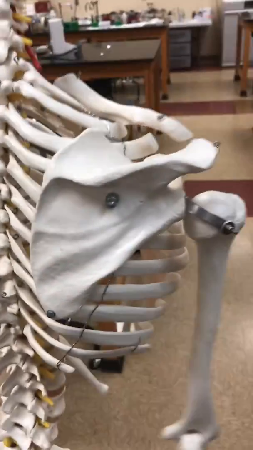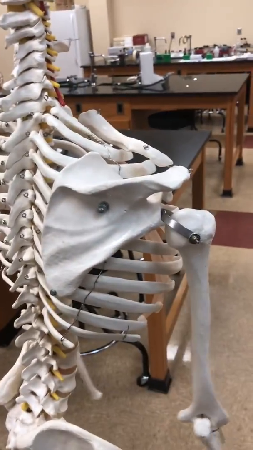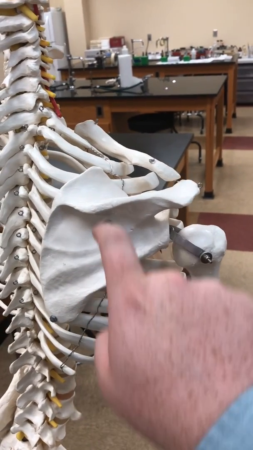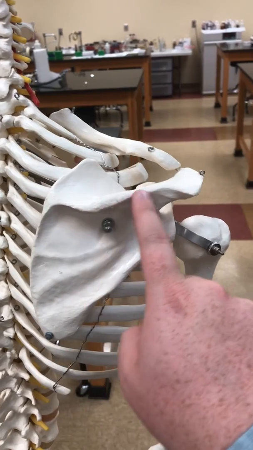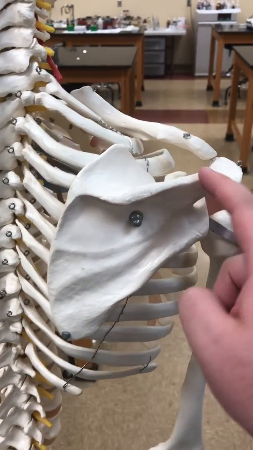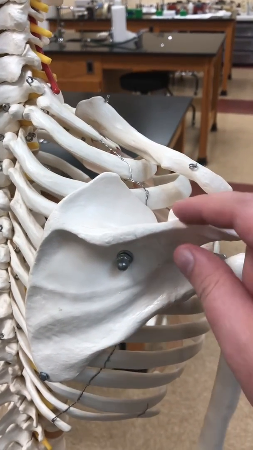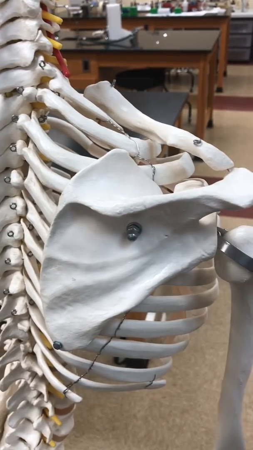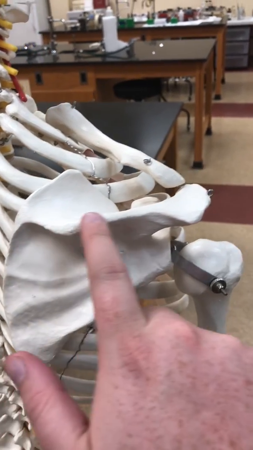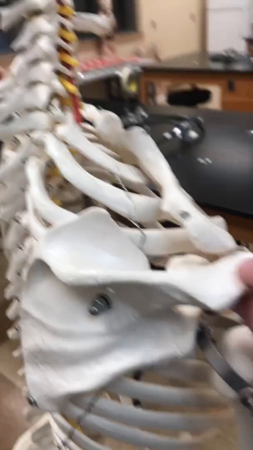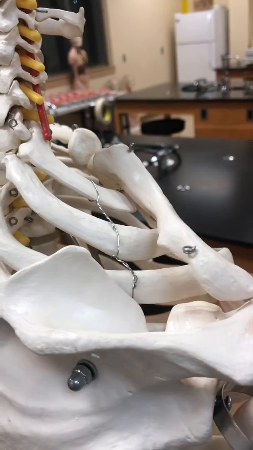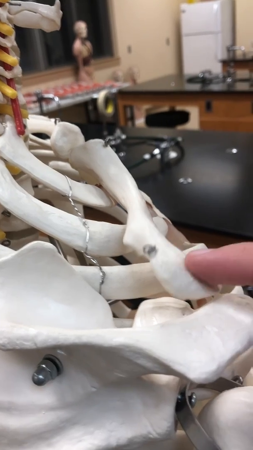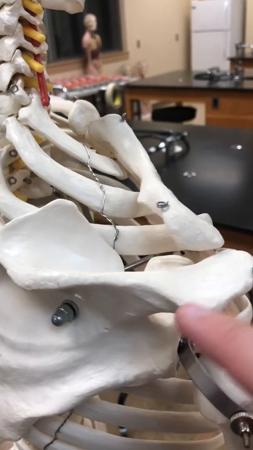So let's actually look here on this model of the whole skeleton put together. So this is the posterior surface, okay. We have this special feature called the spine where it sticks out, it points straight out towards the posterior direction. Okay, it's going to come to a flat surface, which we call the acromion. Okay, and that explains why this is called the acromial end of the clavicle, because this is the acromion.